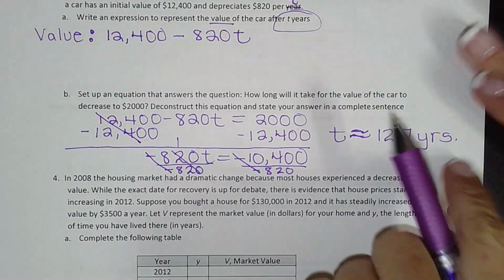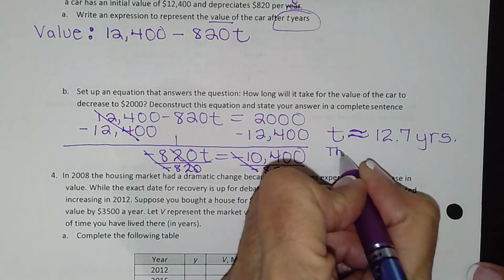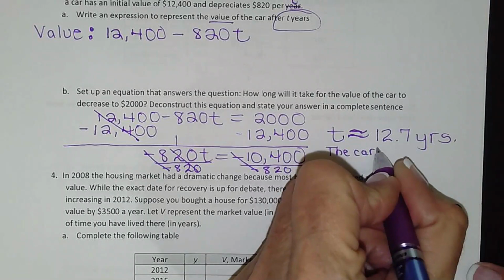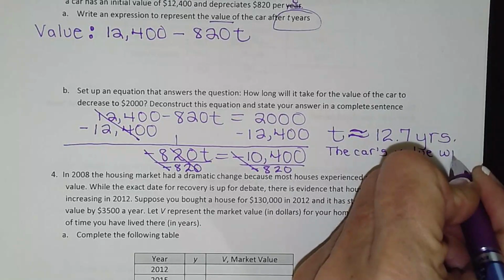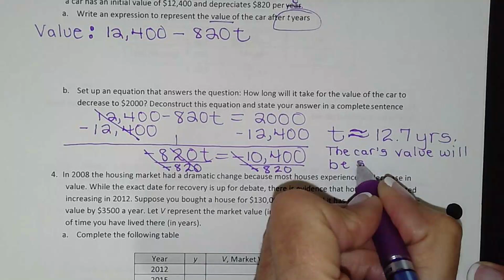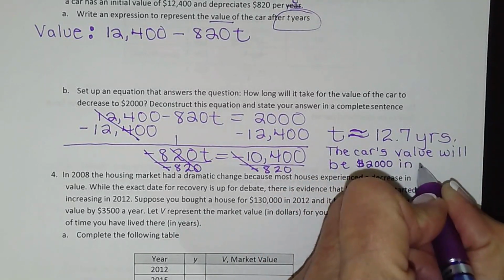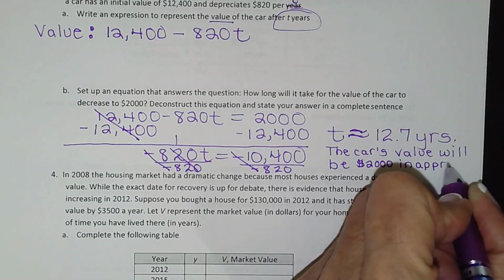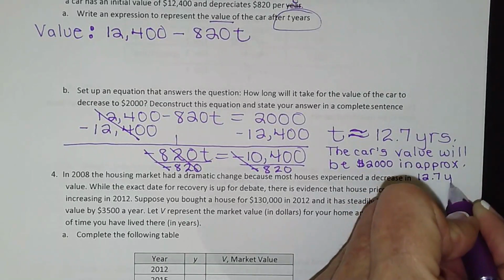But the minute you put the label on it, boom, piece of cake. So the car's value will be $2,000 in approximately 12.7 years.